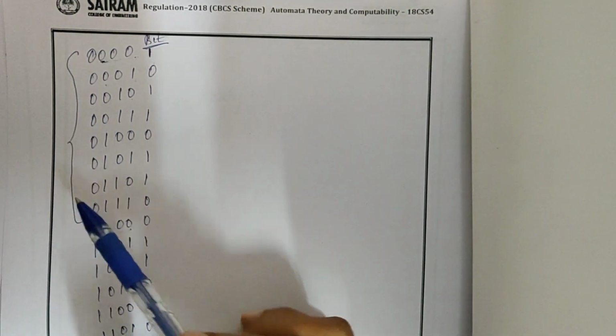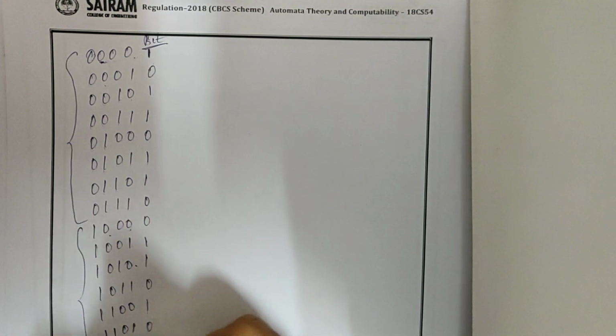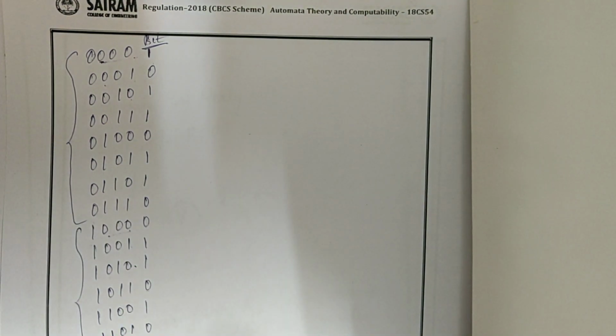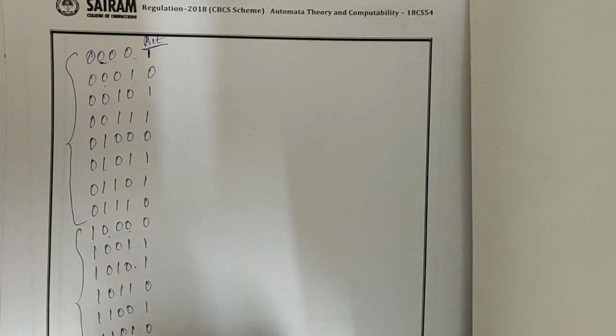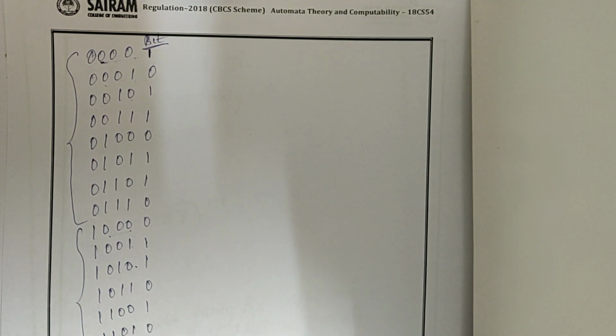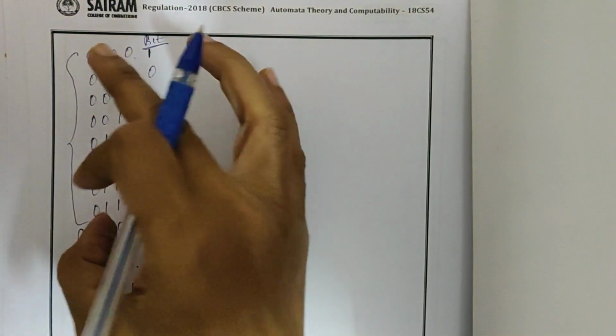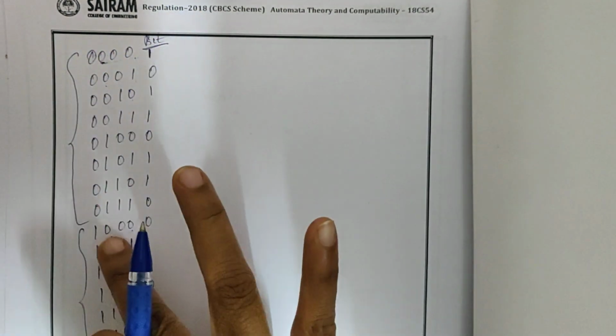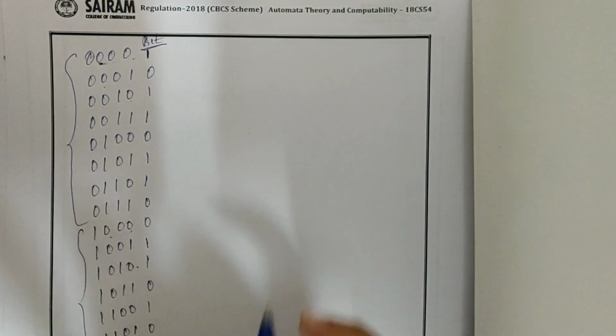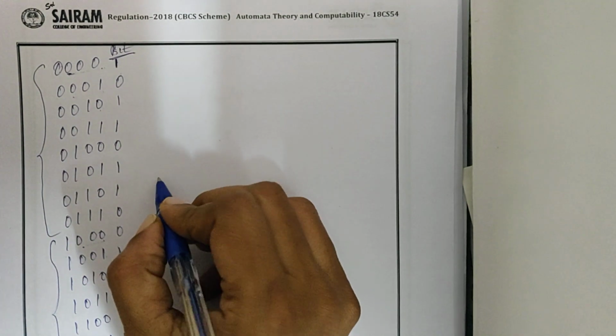The remaining 3 bits are the same for the first 8 combinations and for the next 8 combinations. So what I'll do while designing a Mealy machine is make a branch. One branch for the first 8 and another branch for the second 8. So how will I start?